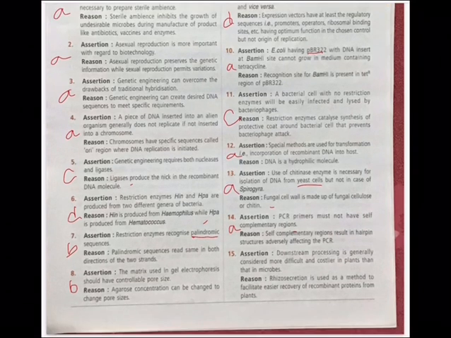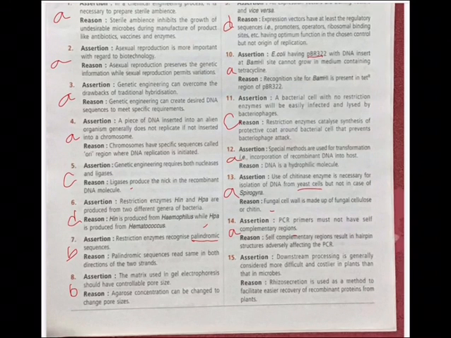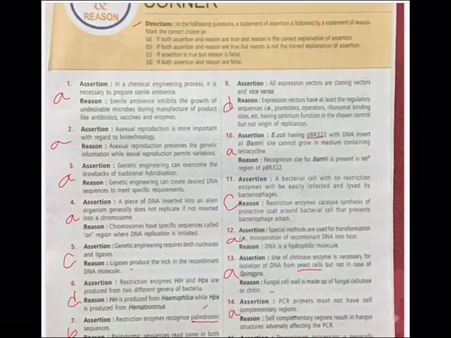Now come to the last question, question number 15. Assertion: Downstream processing is generally considered more difficult and costlier in plants than in microbes. Reason: Rhizosecretion is used as a method to facilitate easier recovery of recombinant proteins from plants. So the answer for 15 should be B.